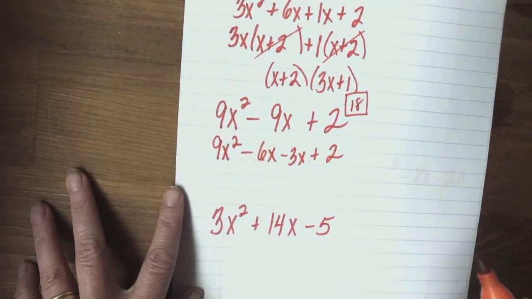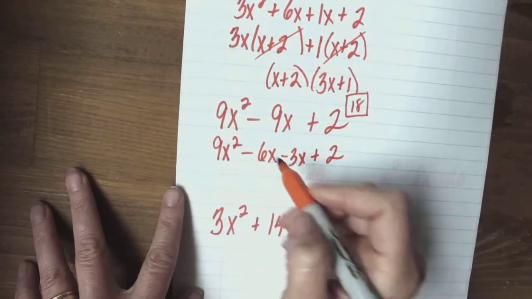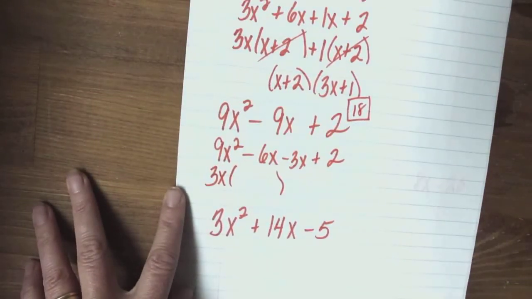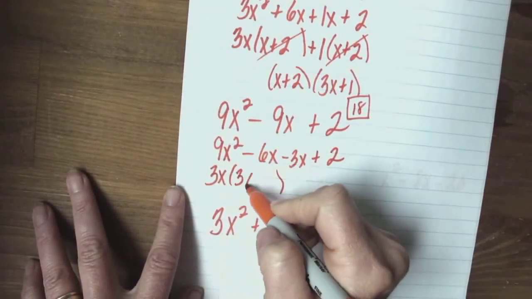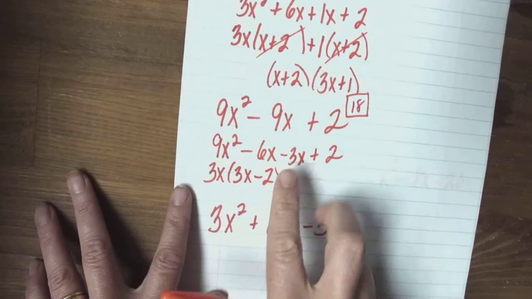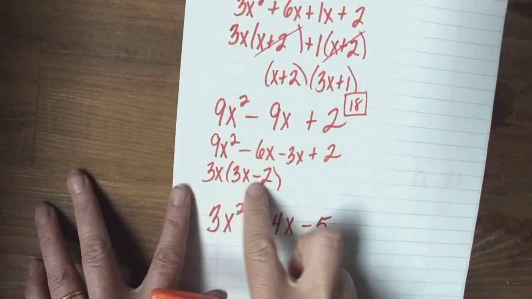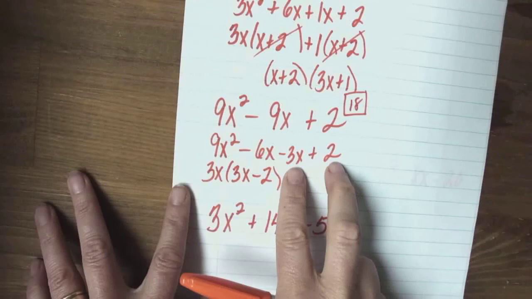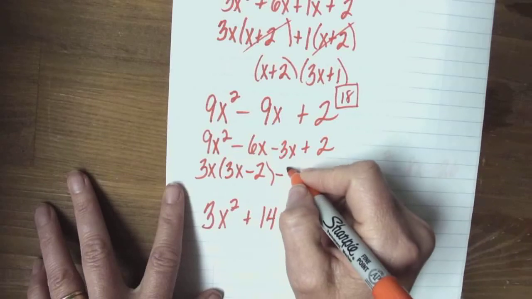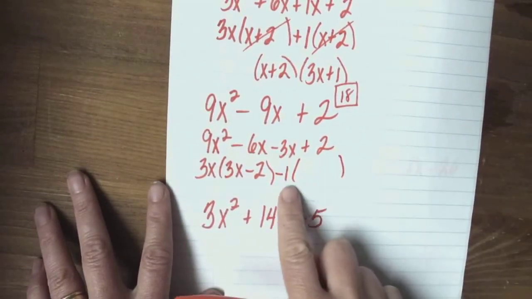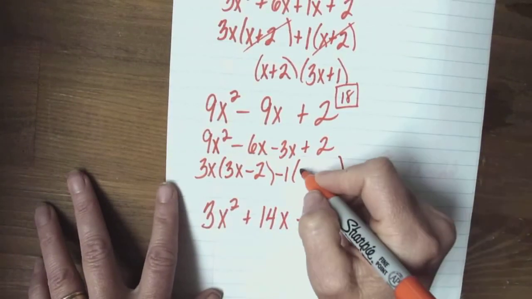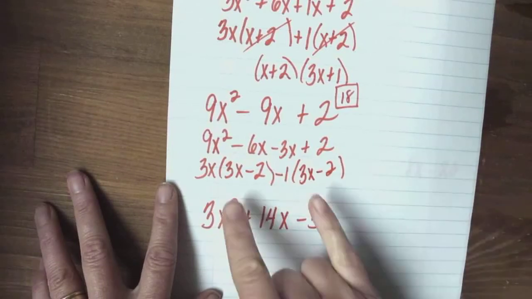See, it looks like I could take out a 3x. Yeah, I could take out 3x. And when I do that, I'm left with a 3x minus 2. Then I'm going to look here and think, what can I take out? And I want it to be this. When I take something out, I want that to be left. So I might go, well, I really can't take anything out, but I'll need it to be a positive 3x, so I'm going to take out negative 1. Whatever you pull out, make sure you put the sign with it. If I divide a negative 1 into each of those, I'll get 3x minus 2, which is what I need.